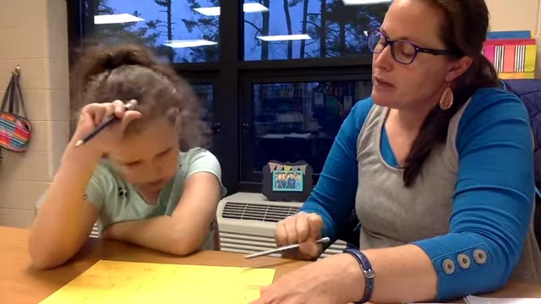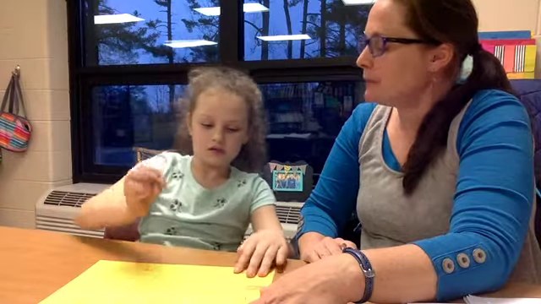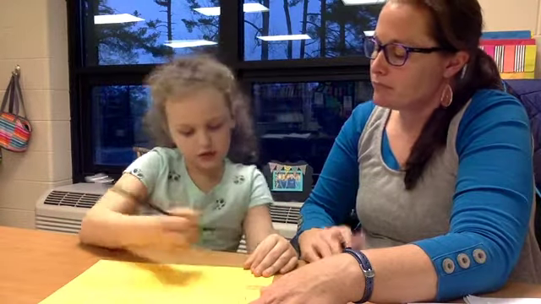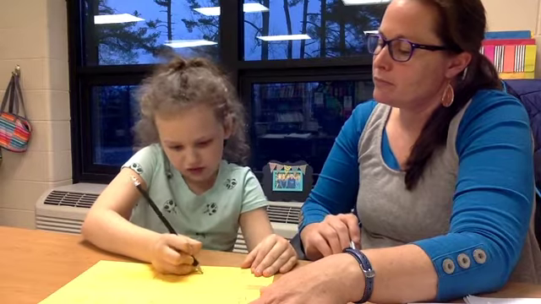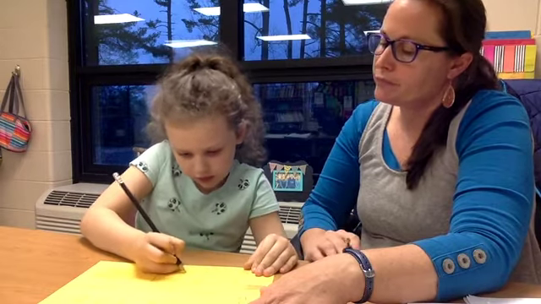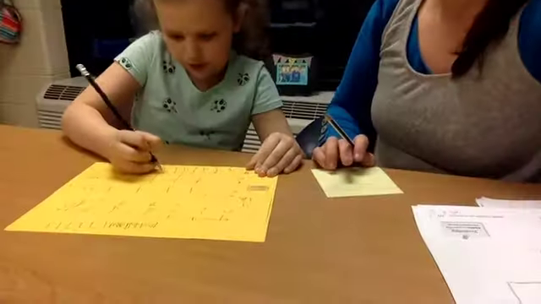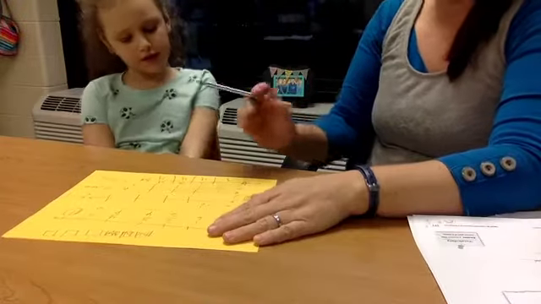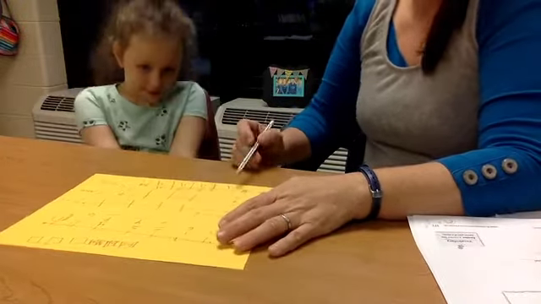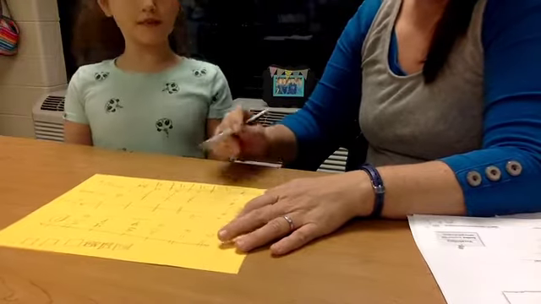6. Now let's look at this one. How many equal parts do we have? 4. So what's going to be our denominator, our bottom number? 4. Mm-hmm. It's going to be that. 2, 4, 3, 4. Good, perfect.